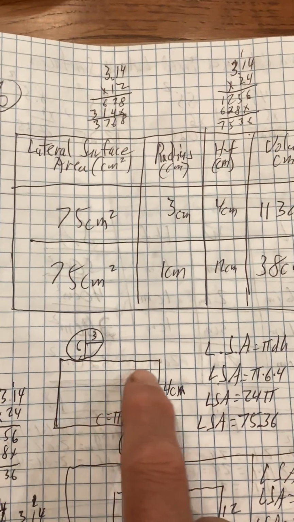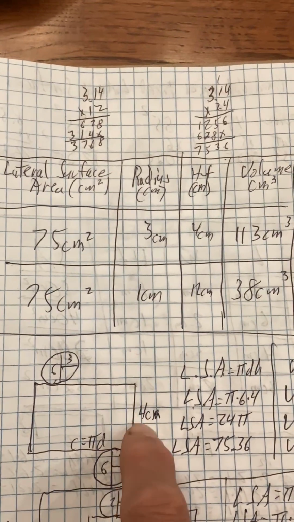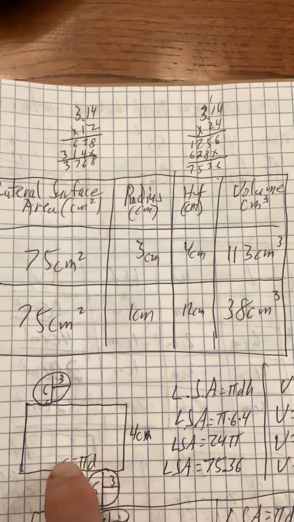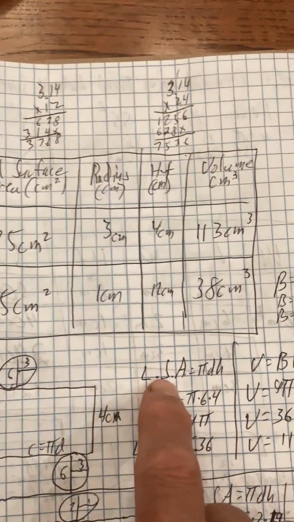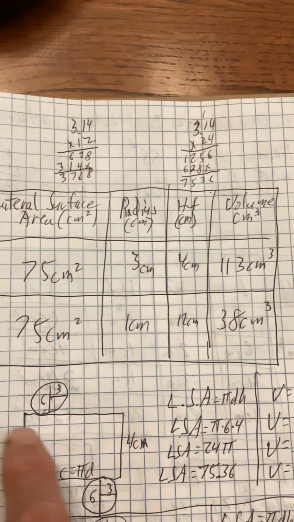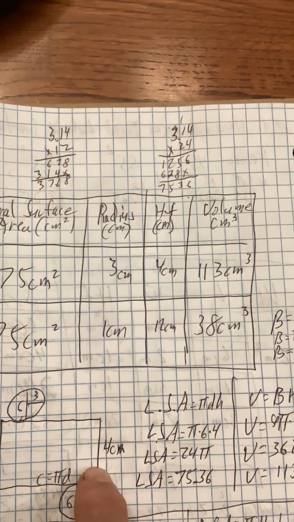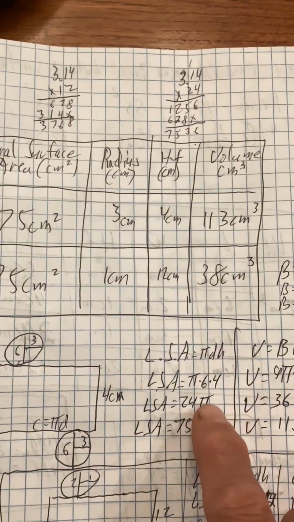Now the length by width of the rectangle, the width is like the height, and the length is the circumference of the circle, which is pi times diameter. So the lateral surface area is pi dh. Pi times diameter is the length, and height is the width of just the rectangle.